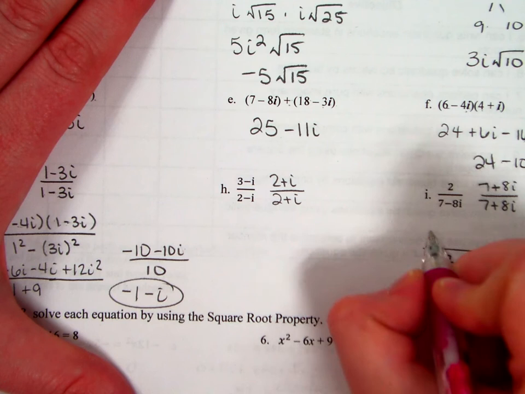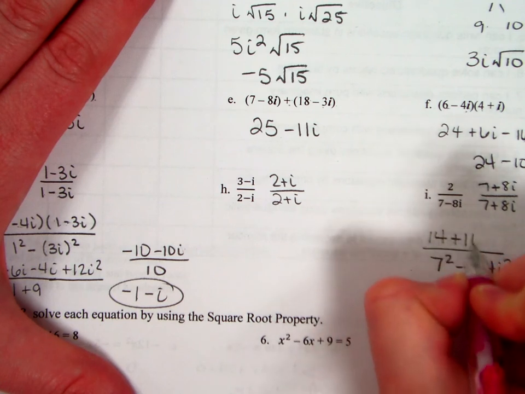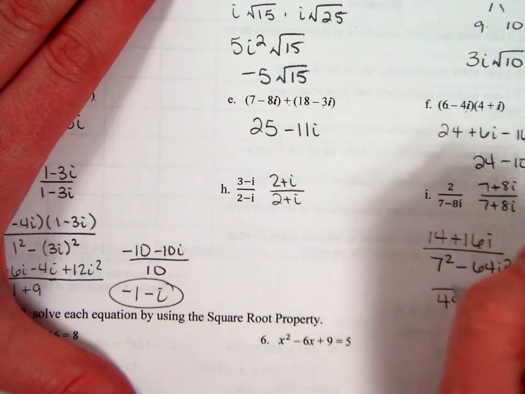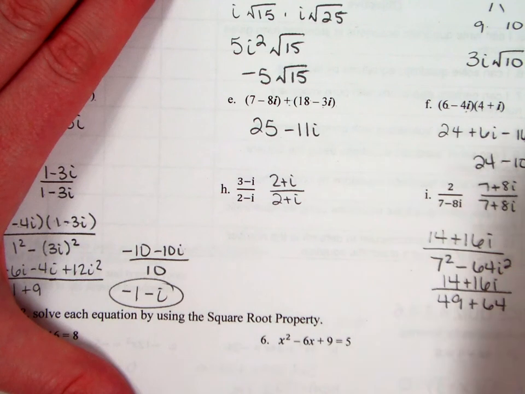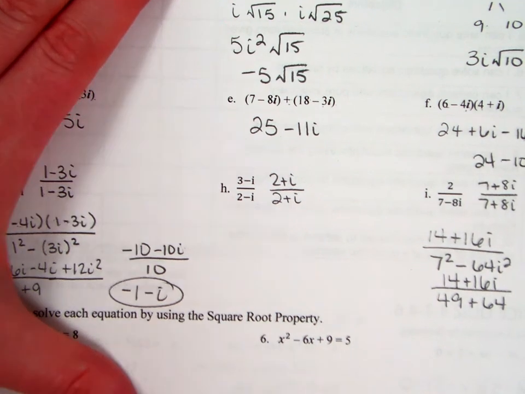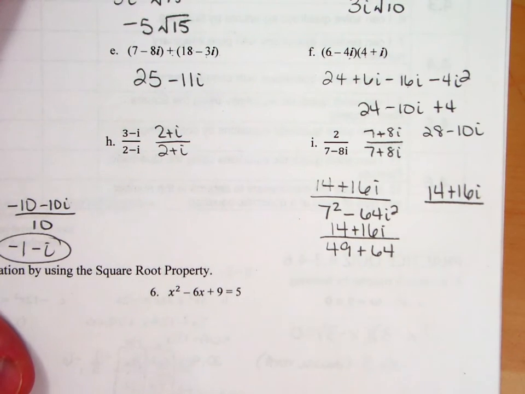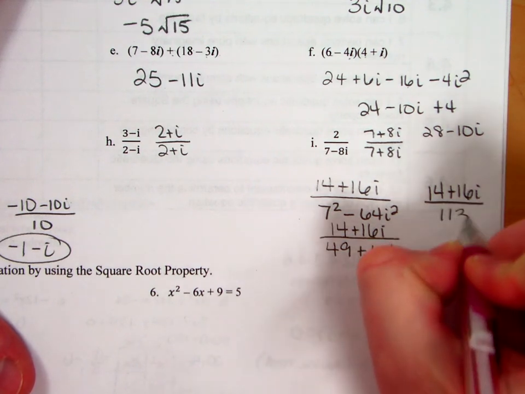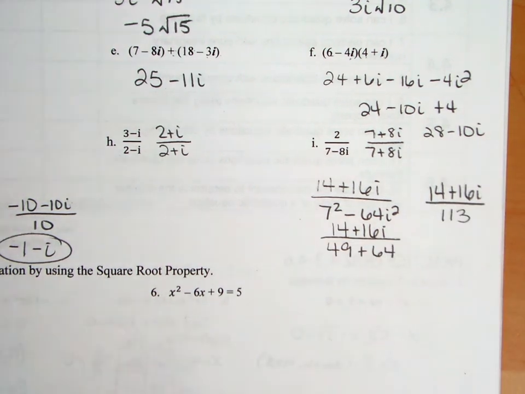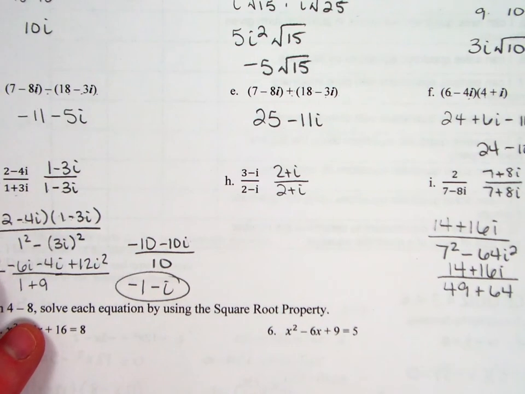over 14 plus 16i. Can't simplify it, so 14 plus 16i. Now 49 plus 64 is 113, so I would just leave it like that. Okay, and then this one you would multiply out.